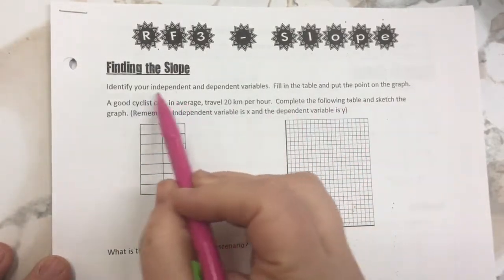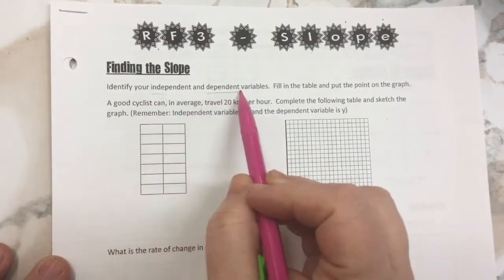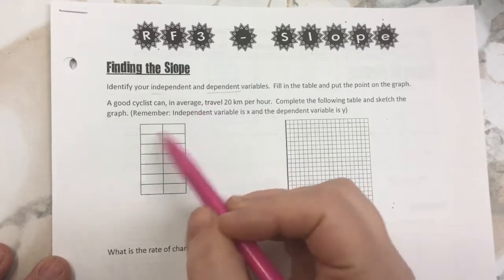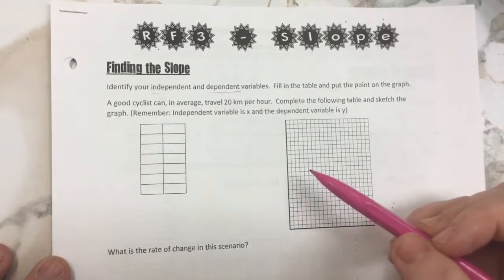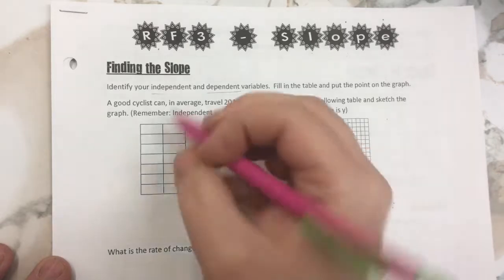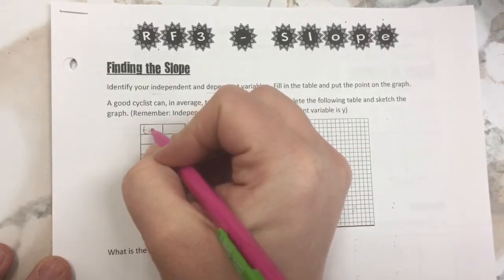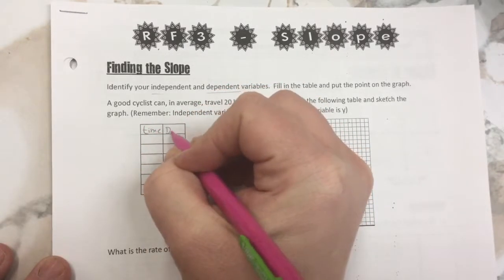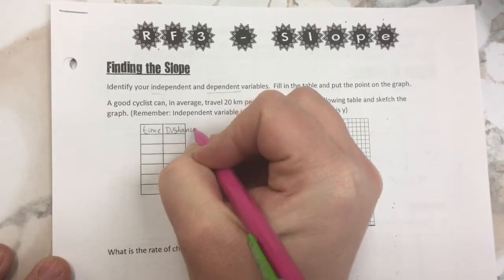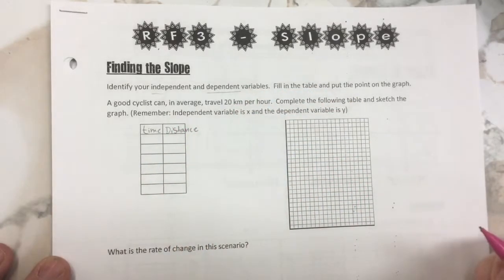So whenever you want to find your independent and dependent variables, you're always going to look at what depends on what, right? So here, the time would be your independent, and your distance would be your dependent, because your distance traveled will depend on the time.